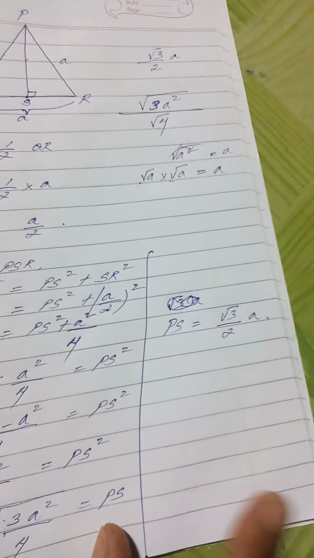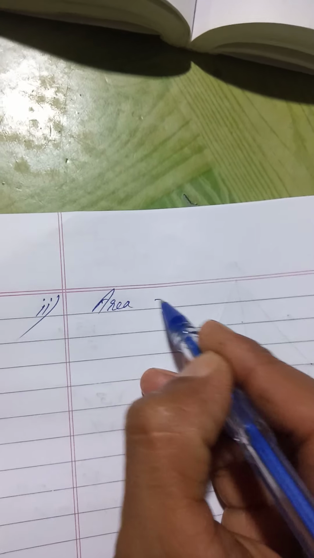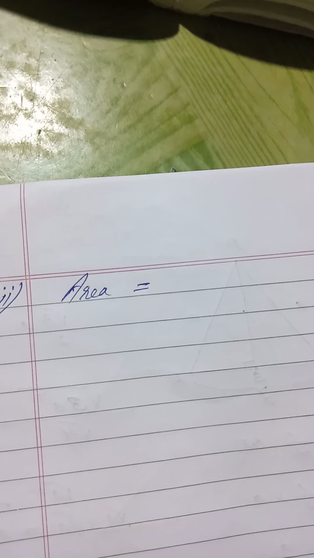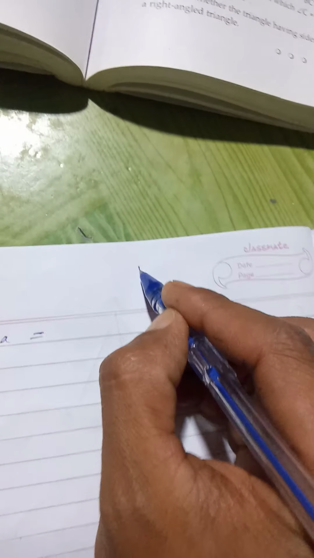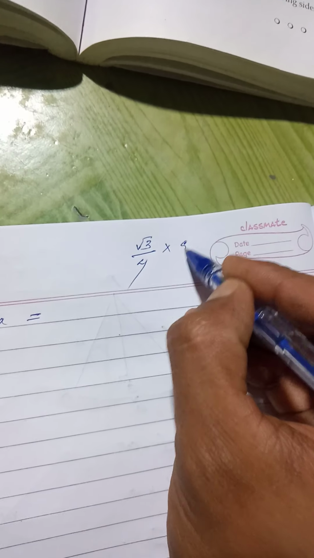Then step number 2, area. The area of an equilateral triangle formula is, we know, root 3 by 4 into side square.